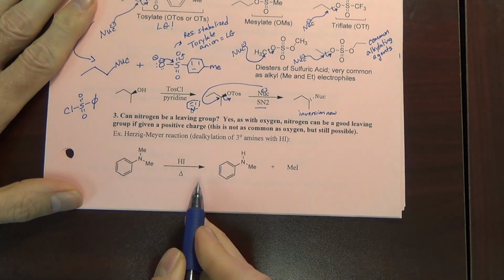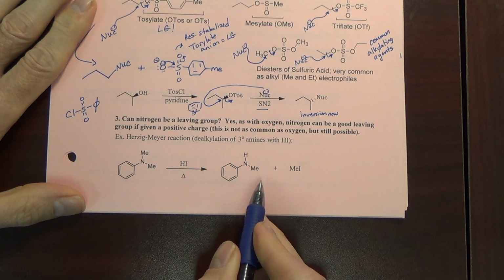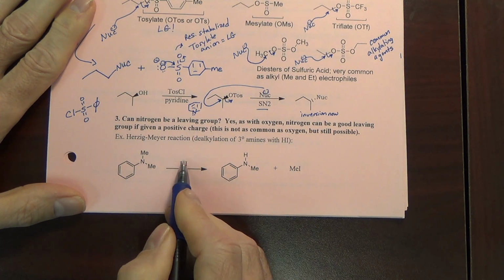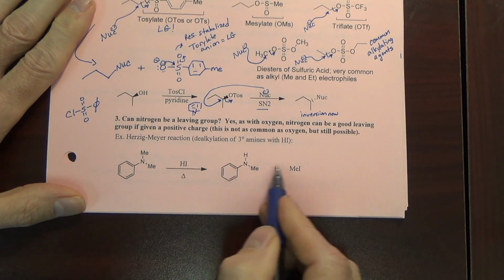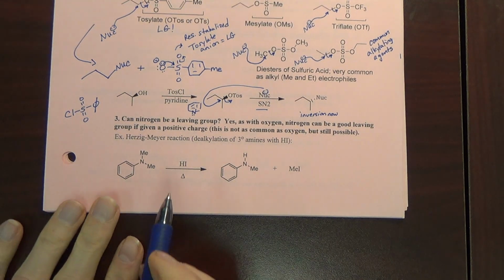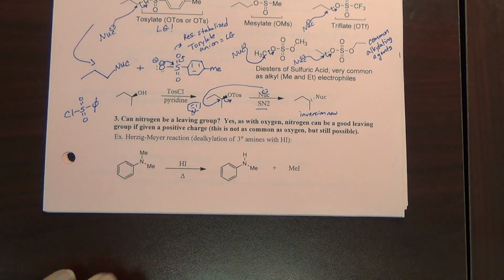If you look at this reaction here, why don't you do the mechanism of this on your own? Think about that. We're reacting with HI. Here are your products. Show the mechanism for that. All right, it is an example of a nitrogen serving as a leaving group. It's not that common, but it is possible.